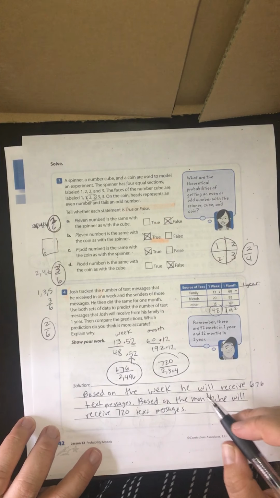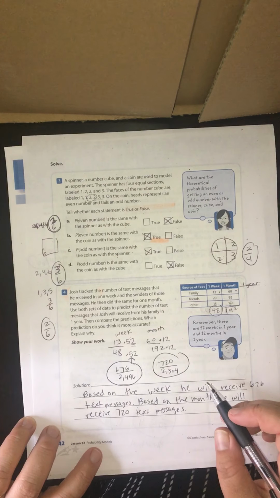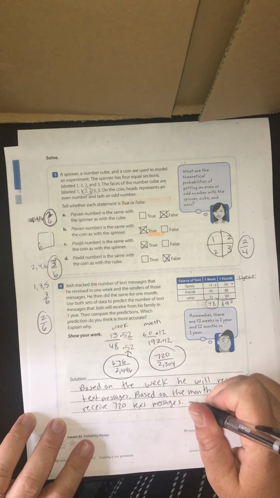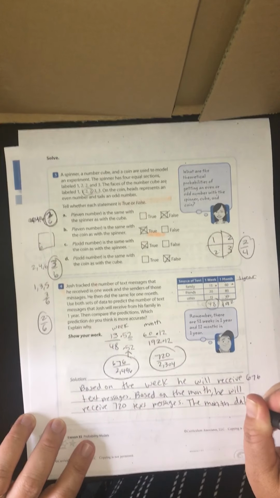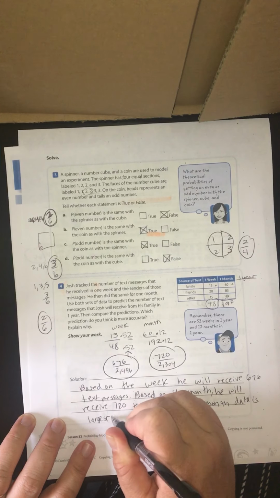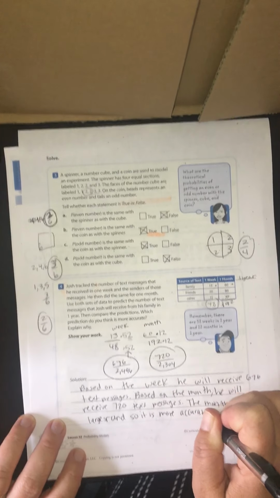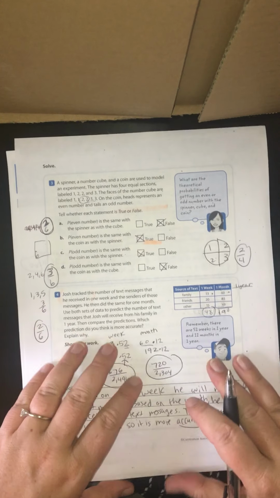Okay, the more accurate is actually the one that is on the month because it's a larger sample. So the month data is larger, and so it is more accurate. Remember we said the data that has the most numbers is closer to the theoretical. Okay, and so that's going to be for 341 and 342.